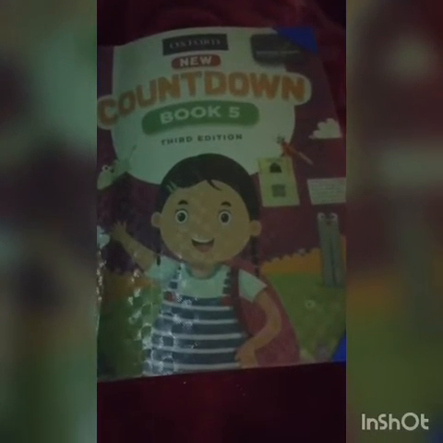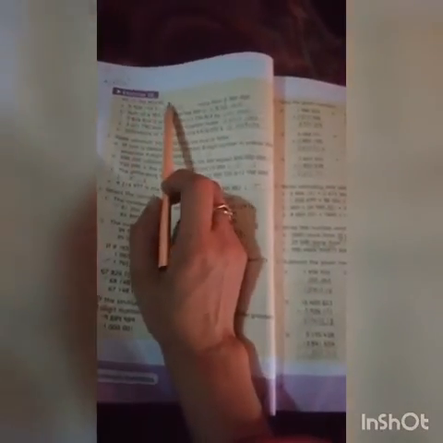Today is 29th March 2021 and today we are doing Exercise 1B, page number 6 and 7 of the Countdown book. So students, open your page number 6. Today's lesson is Exercise 1B, but before we start our lesson we see some examples. Open your page number 5. Here are some examples of addition and subtractions.